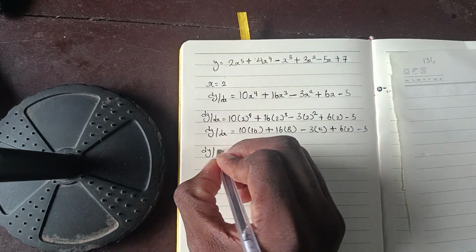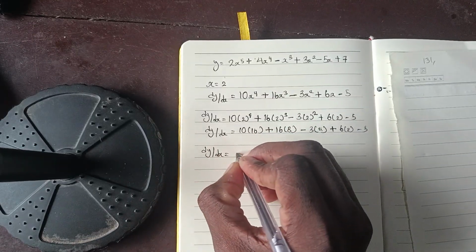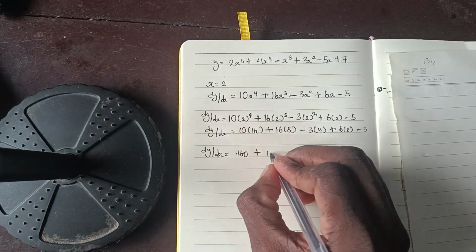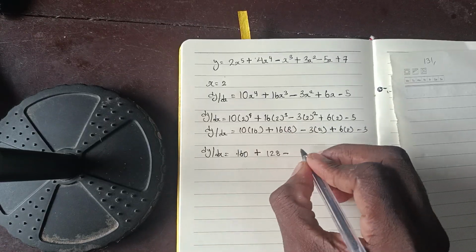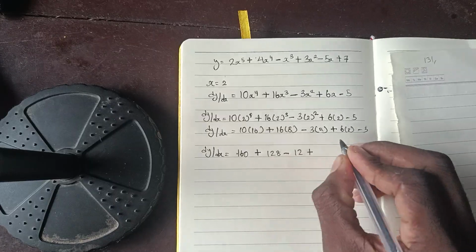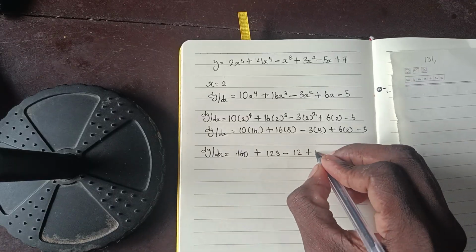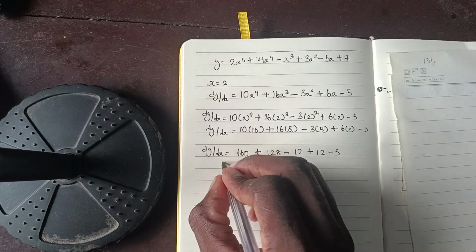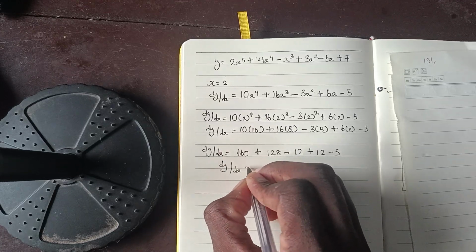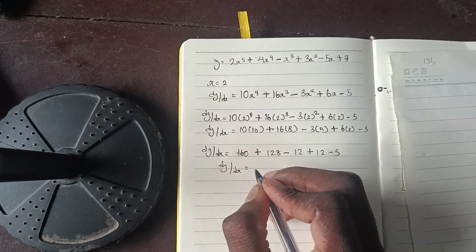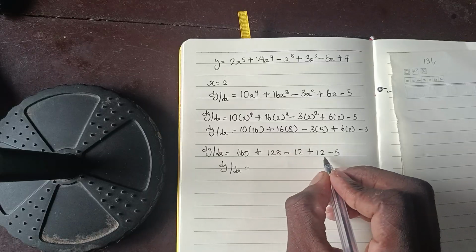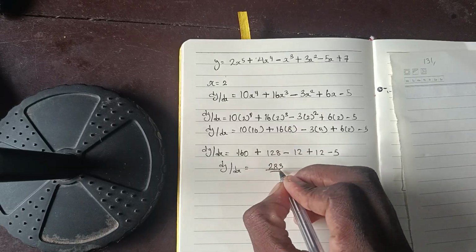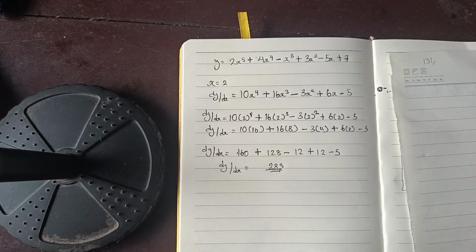We have dy over dx is equals to 160 plus 16 times 8 will give us 128 minus 3 times 4 will give us 12 plus 6 times 2 will give us 12 minus 5. So we sum everything together. Our dy over dx would be what? 160 plus 128 minus 12 plus 12 minus 5 will be 283. So this is our answer involving x.